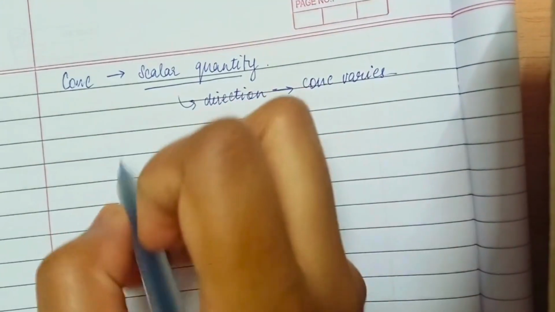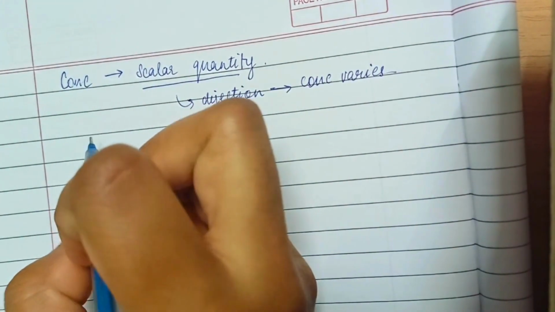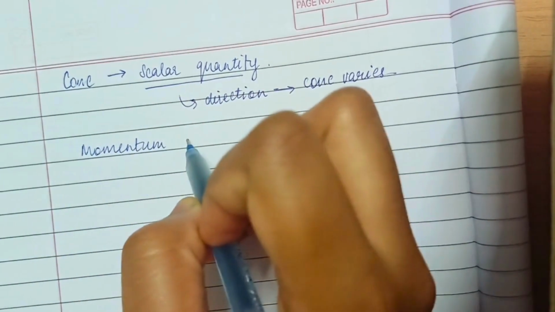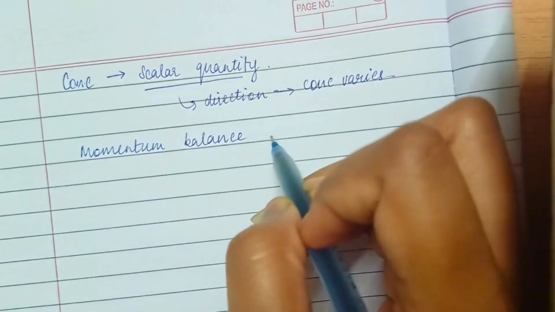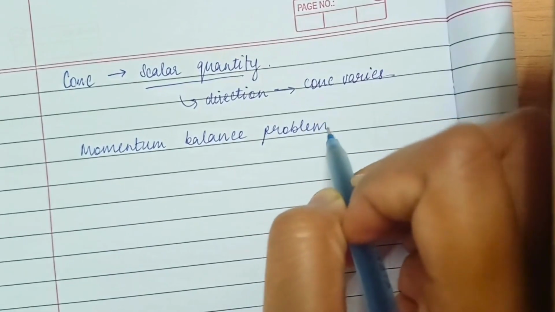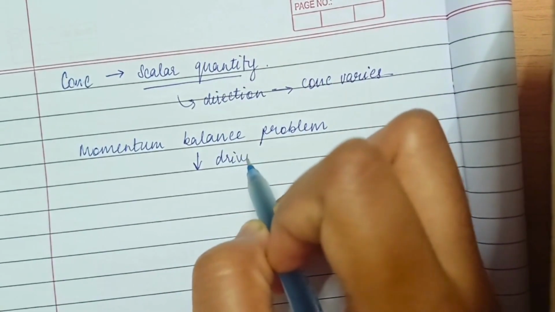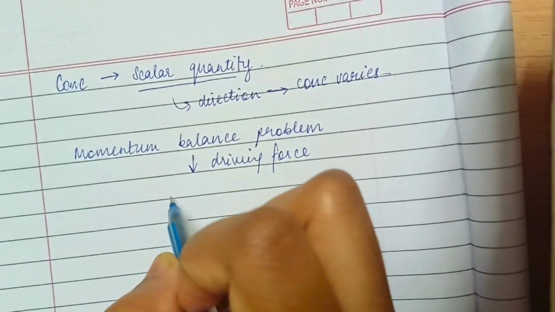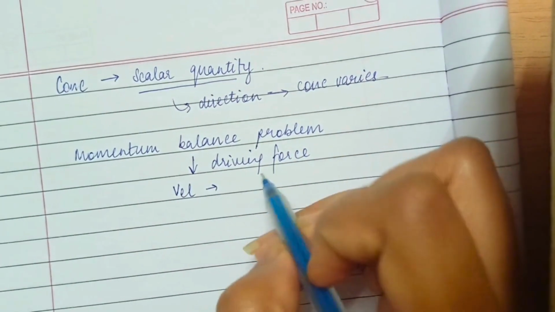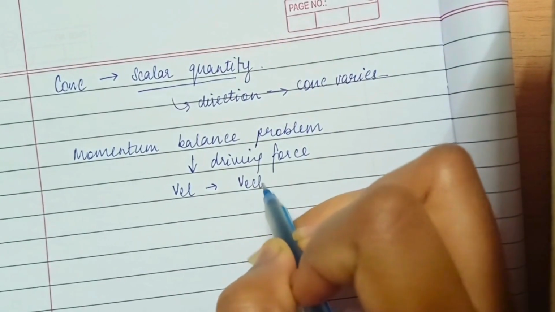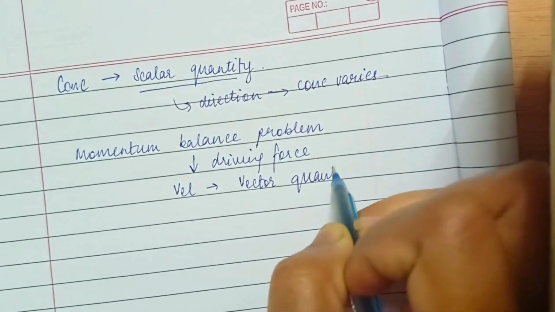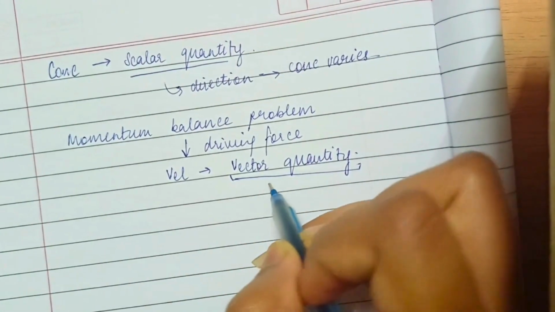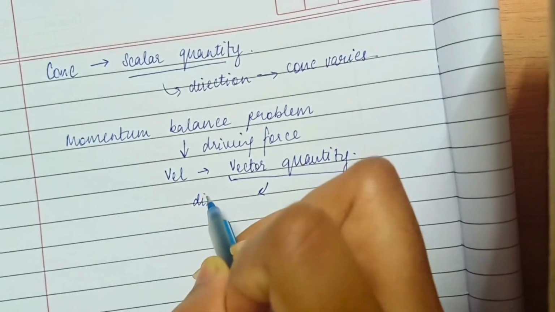But unlike the problems that we have solved in class, which were momentum shell balance problems, over there our driving force was velocity. And as we all know, velocity is a vector quantity. So, just because it is a vector quantity, we have to keep in mind the directions.